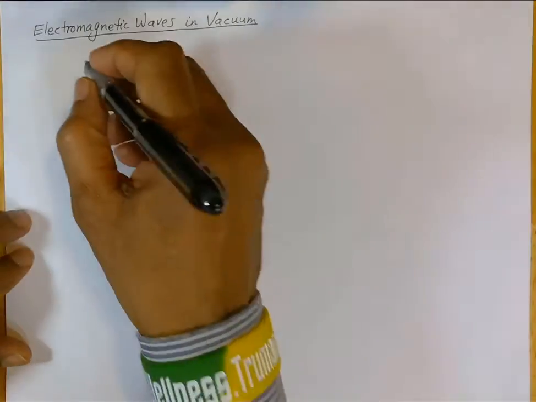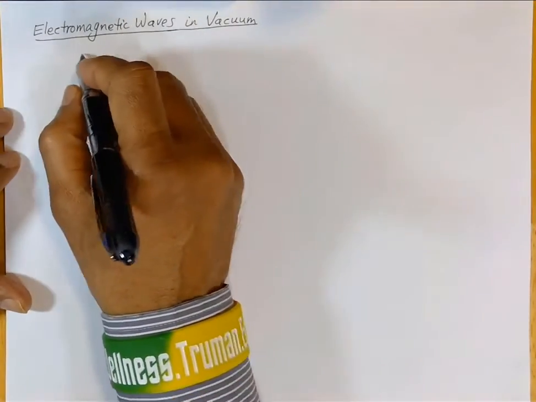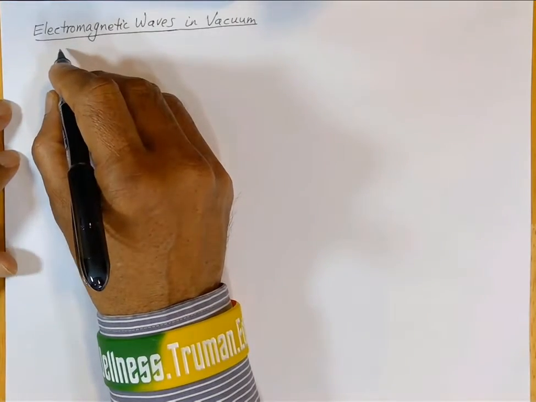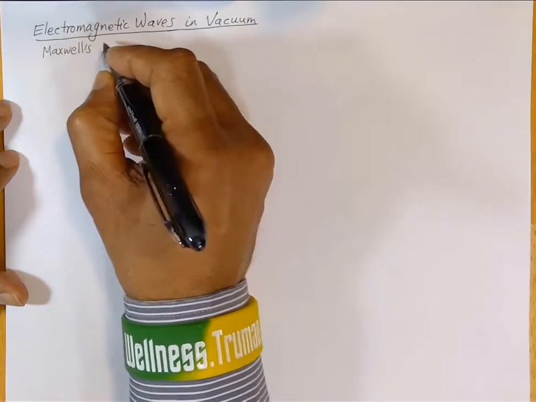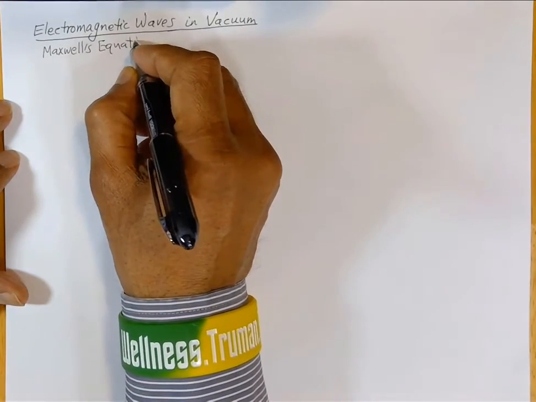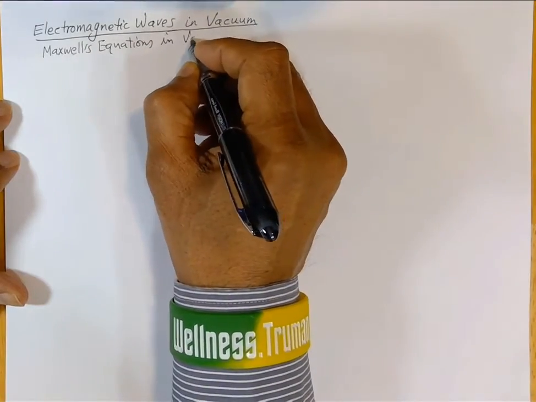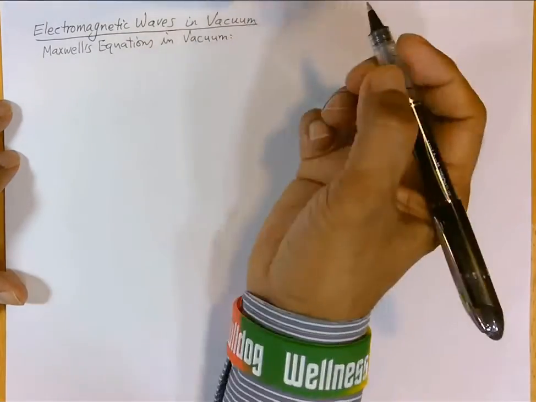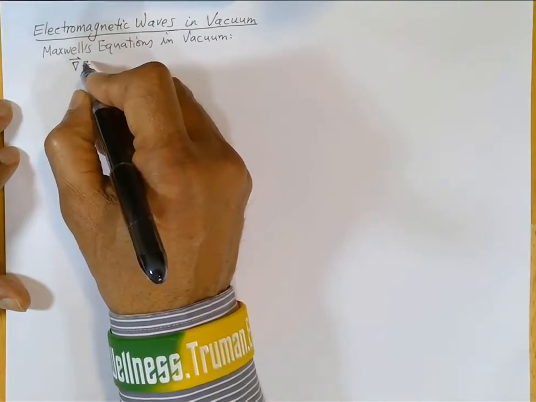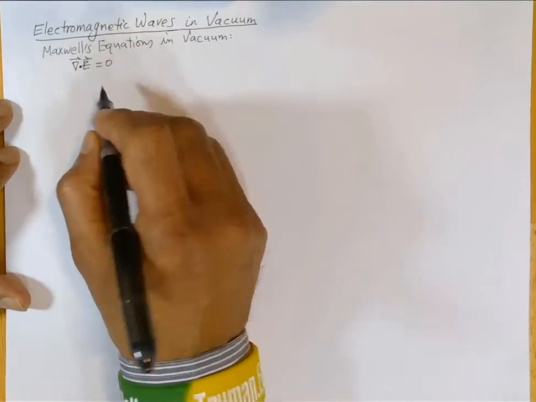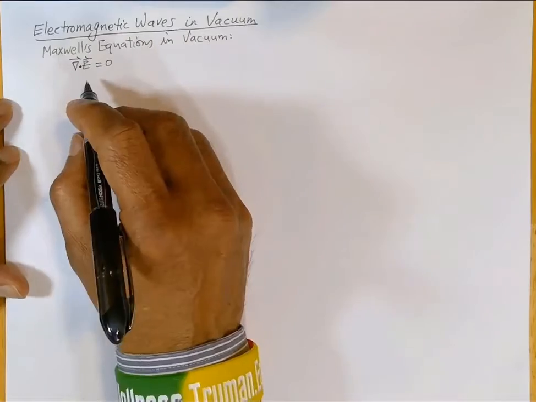Hello. Let's discuss a little bit about electromagnetic waves in vacuum. You know that electromagnetic waves come from a fundamental consideration of Maxwell's equations. So when we look at Maxwell's equations in vacuum, they tell us how electric field and magnetic field, what kinds of laws they should obey.